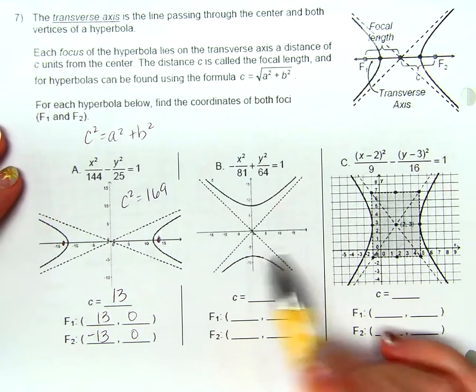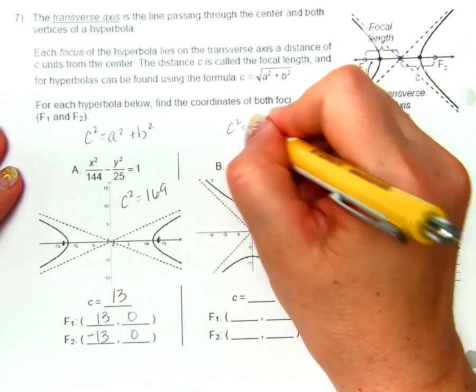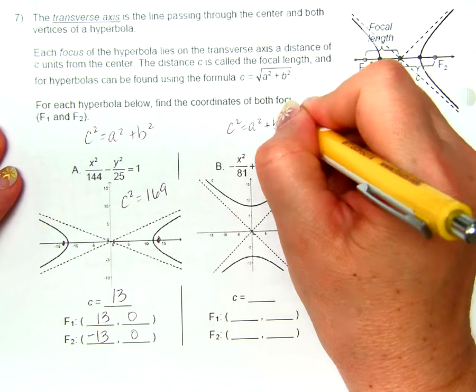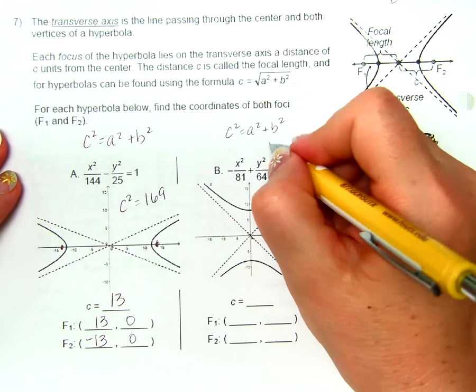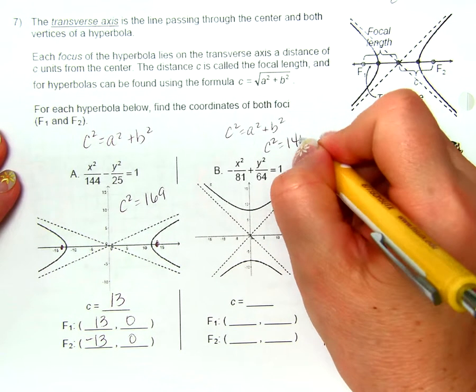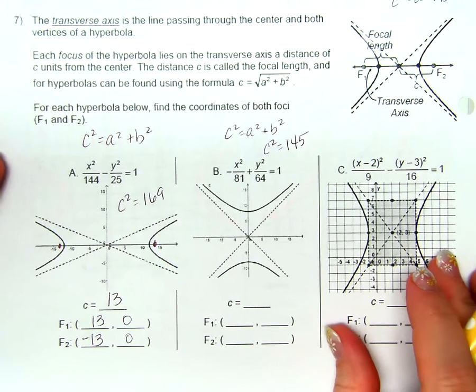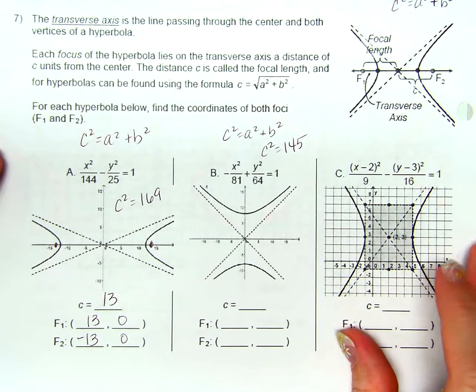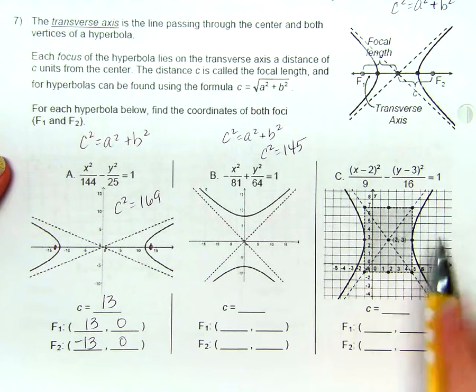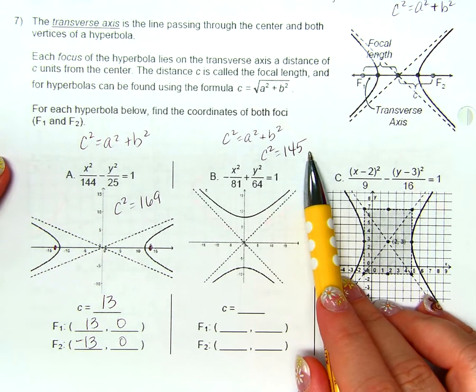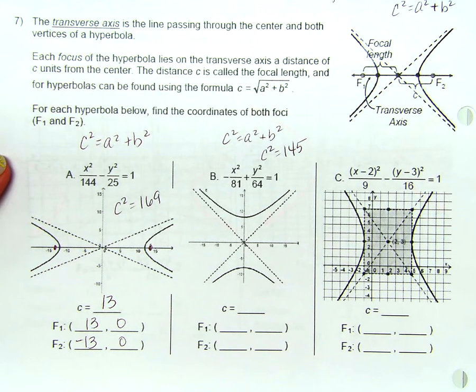So look at this one. c squared equals a squared plus b squared. What is a squared plus b squared? 145. I do not know the square root of 145, but I know it is a little bit more than 12, because 144 is 12 squared, isn't it? So what are we going to write? Isn't it approximately 12?